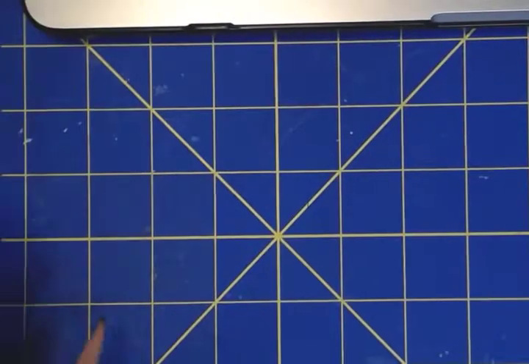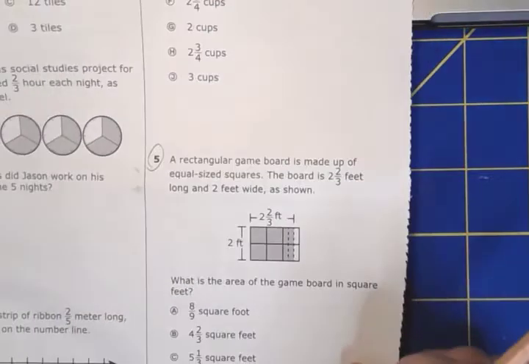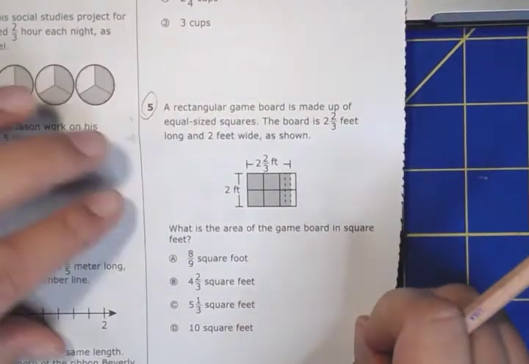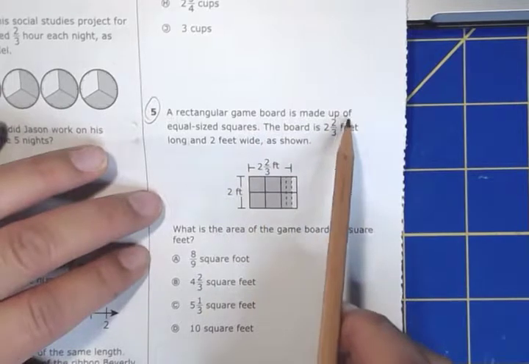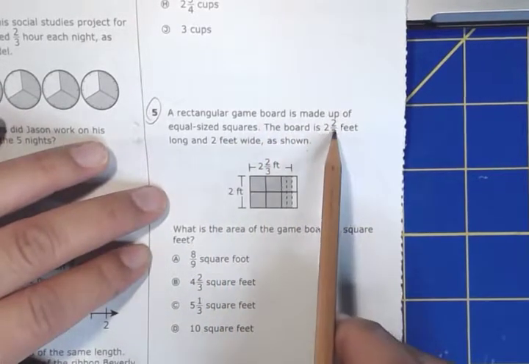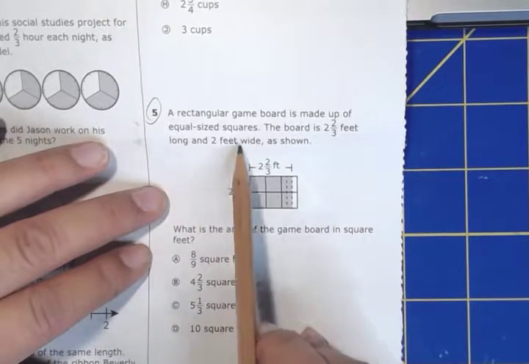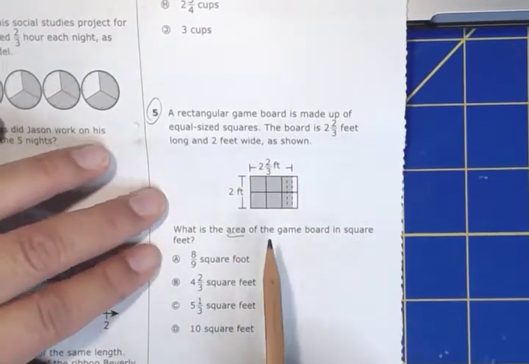All right. Look on page 98, problem number 5. Again, this is the same thing. A rectangular game board is made up of equal-sized squares. The board is 2 2/3 feet long and 2 feet wide as shown. What is the area of the game board in square feet?